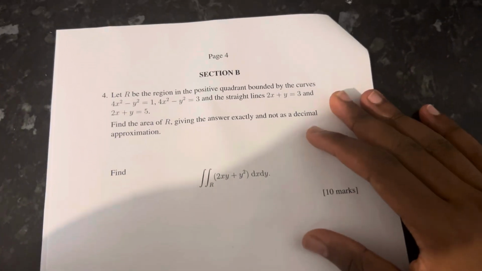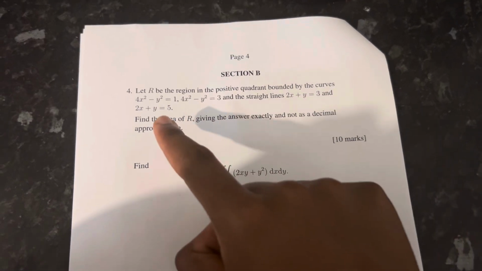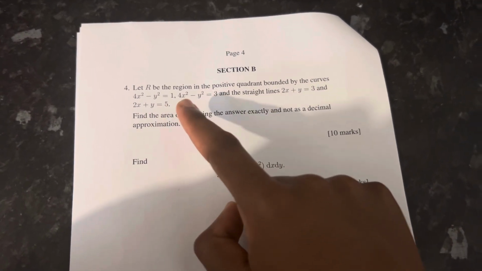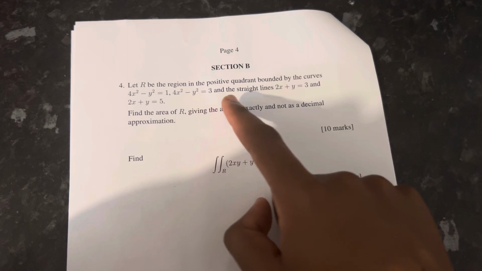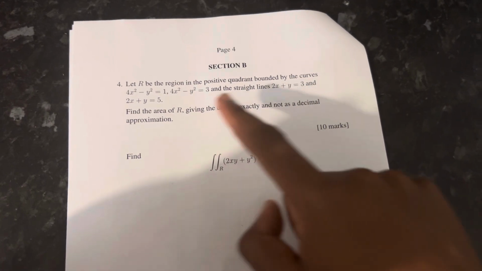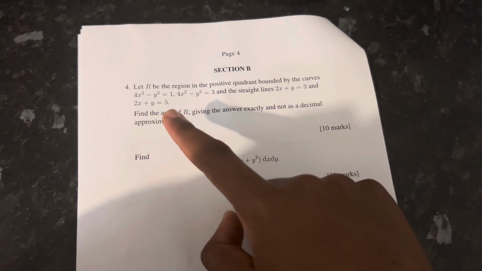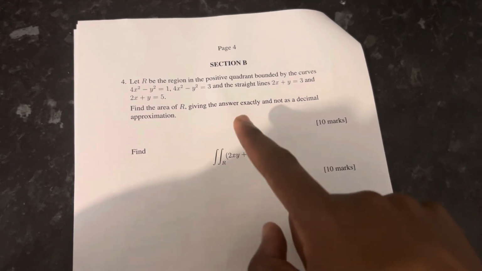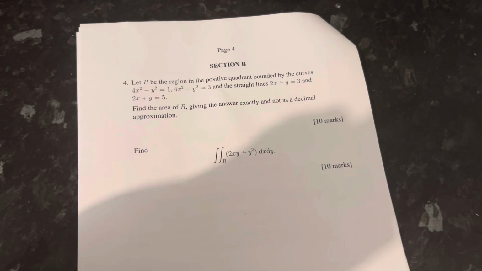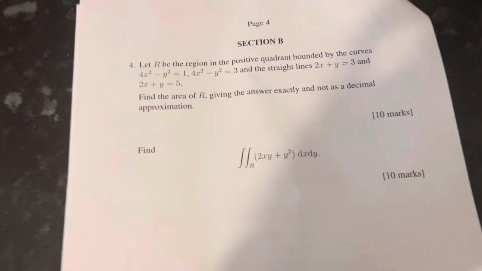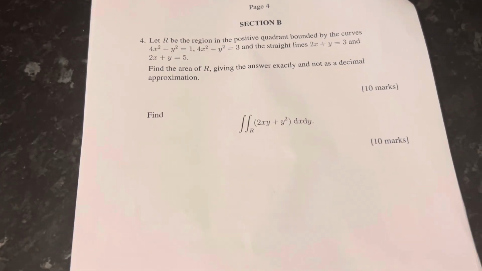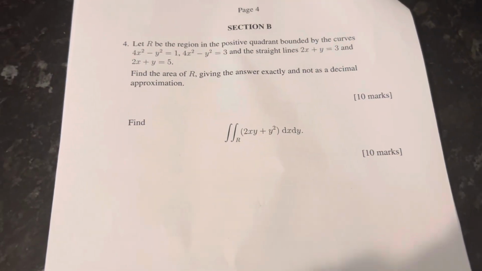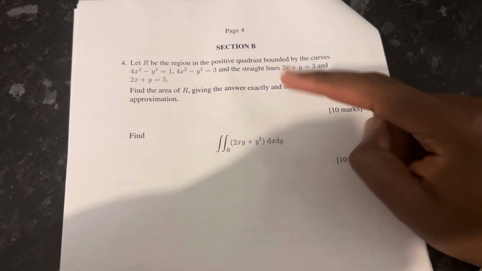Let R be the region in the positive quadrant bounded by the curves 4x squared minus y squared equals 1 and equals 3, and the straight lines 2x plus y equals 3 and 2x plus y equals 5. Find the area of R, giving the answer exactly, but not as a decimal approximation. I cannot read. It's currently about 1:20 in the morning, so a little bit tired. I'll be going to bed soon. But yeah, this wasn't too bad either.